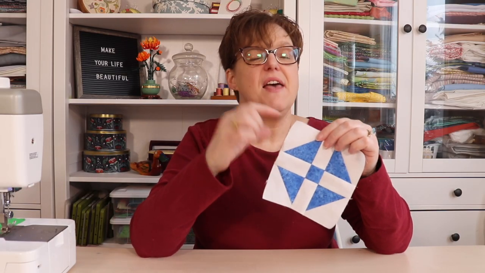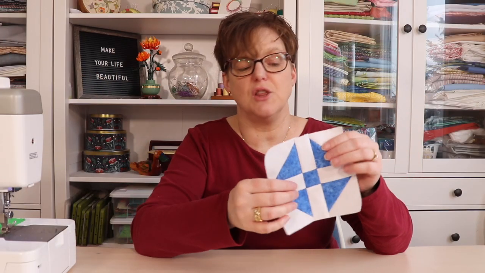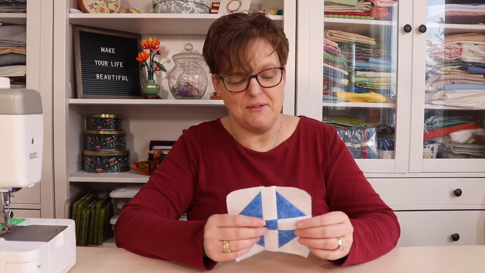So when you're making 5-inch finished blocks, then accuracy is more important. It's more important in cutting and with getting your seam allowance, just because you don't have as much leeway to work with as you do in a larger block. But with practice, it's not a problem. You're going to be able to do it. So have fun with 5-inch blocks.